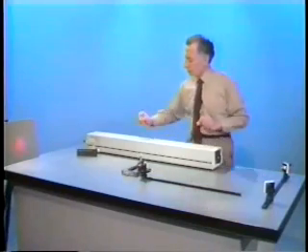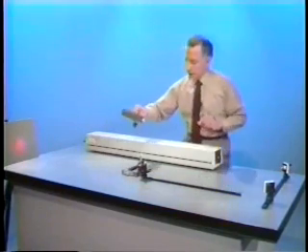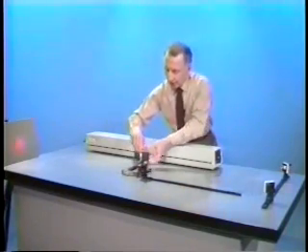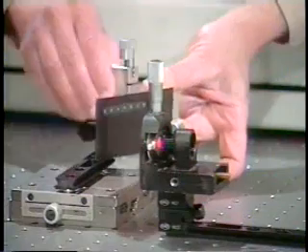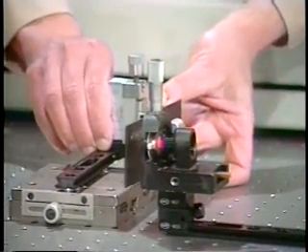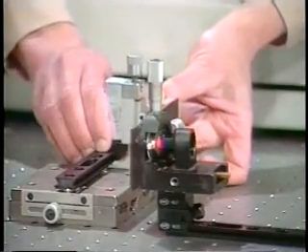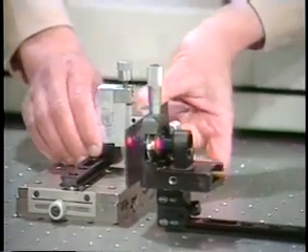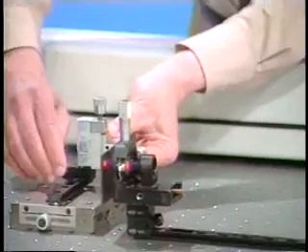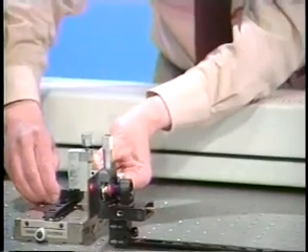Now we're ready to look at Fresnel diffraction from apertures. We have two apertures for you, and I'm going to place the first one in the beam. So now if we can look at the screen while I'm adjusting the aperture.